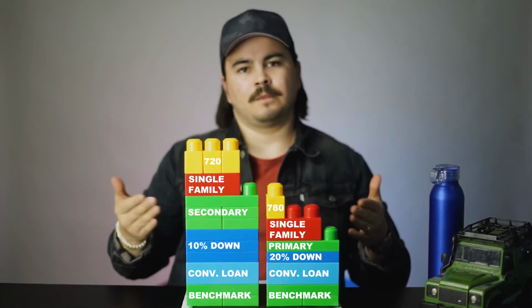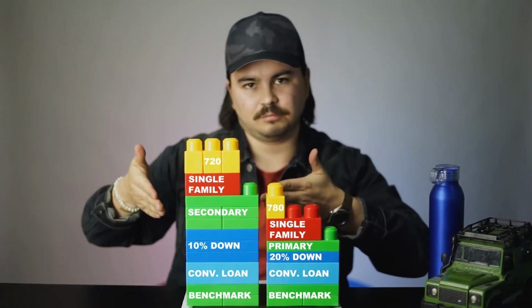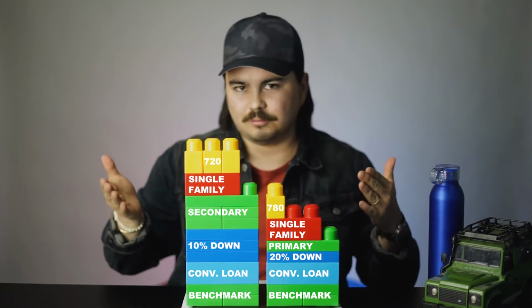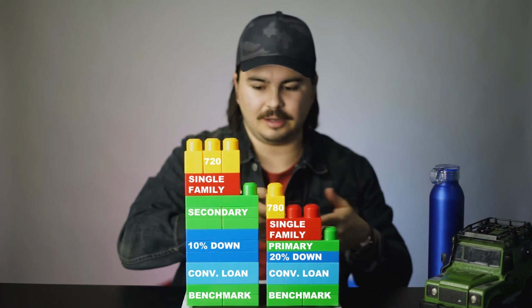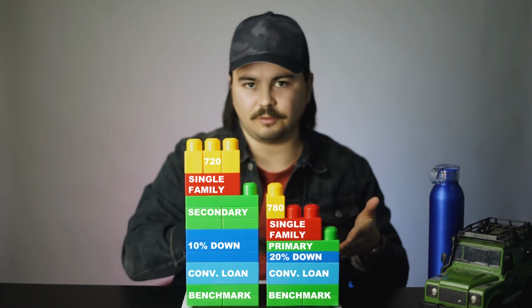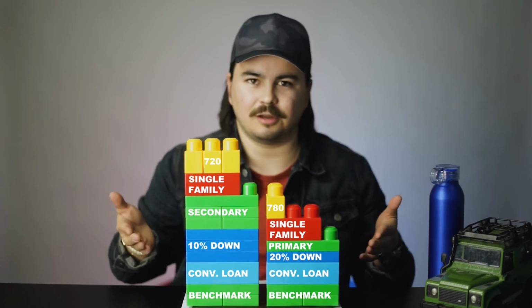So based off those factors, you can see that there's more risk giving a loan to borrower 2 versus borrower 1. So the bank, when they look at this, they say, okay, let's go ahead and give this guy a little bit lower rate than this guy because he is less risky as far as his profile goes. So that's essentially how rates are calculated.